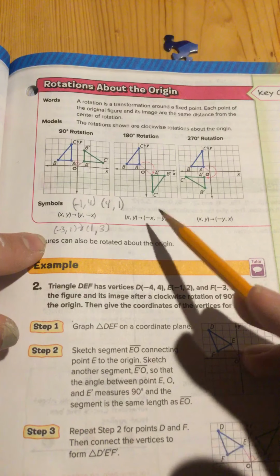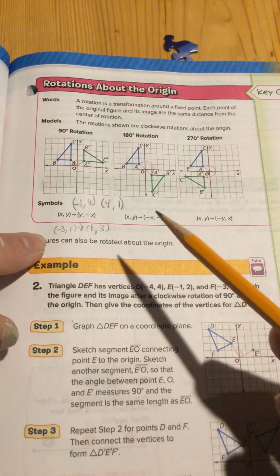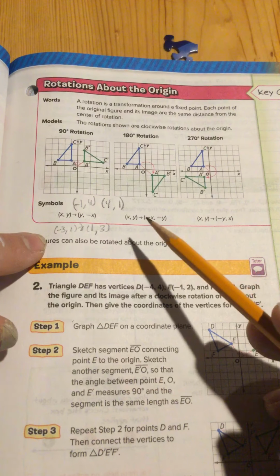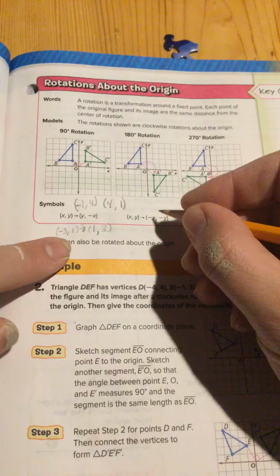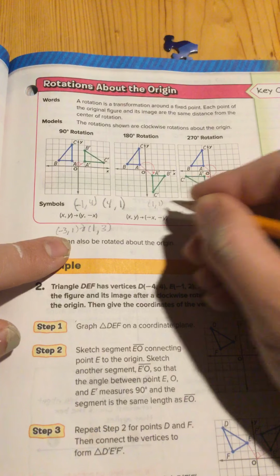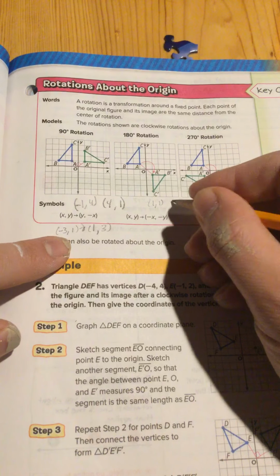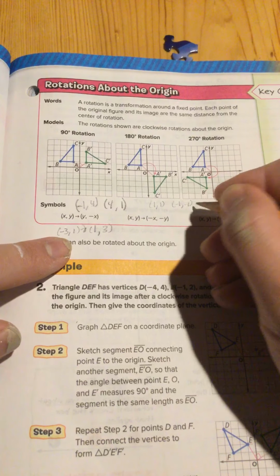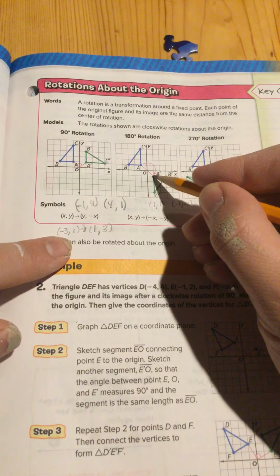180-degree rotation, everything just turns to its negative. This one isn't too bad. So 1, 1 becomes, everything is the opposite, so it becomes -1, -1. And then that is your new A prime.